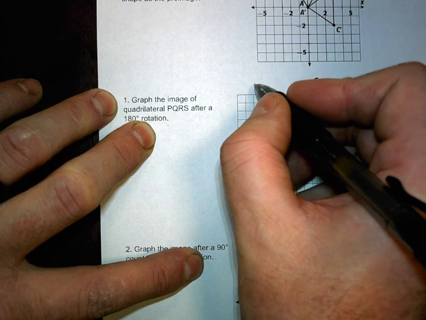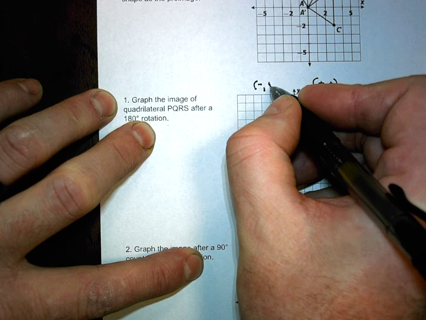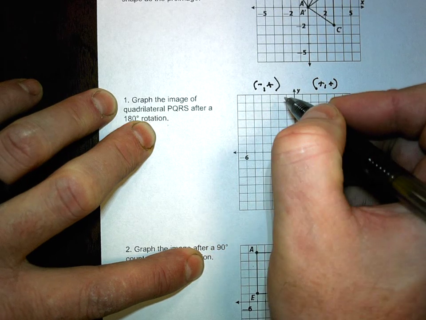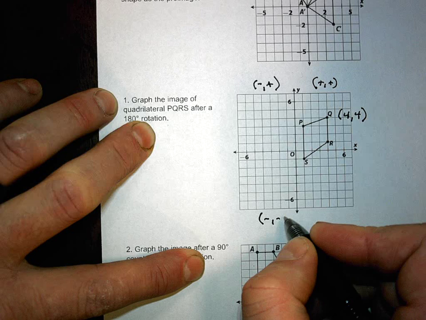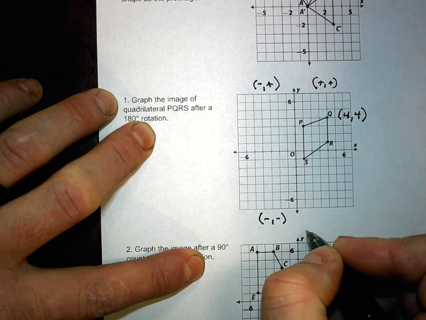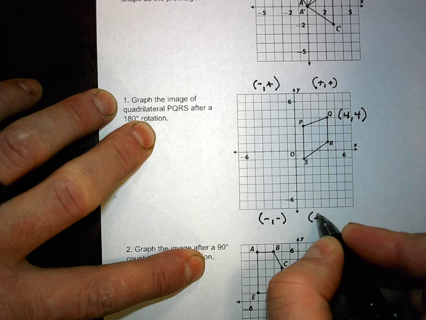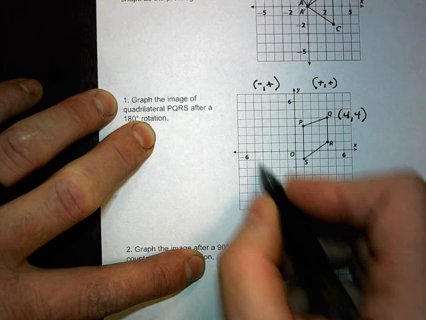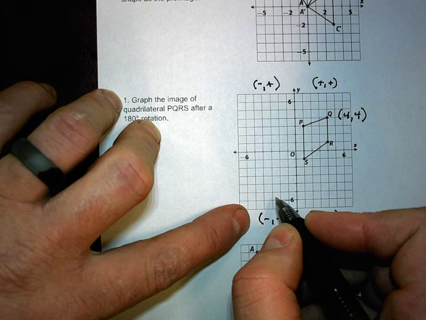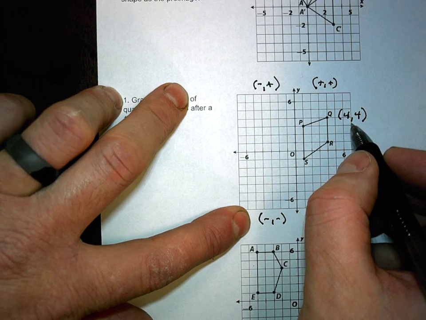Quadrant 2, x is negative, y is positive. Quadrant 3, x is negative, y is negative. Quadrant 4, x is positive and y is negative. So right now we're going to make them negative negative, aren't we? Because they're coming out of this quadrant.